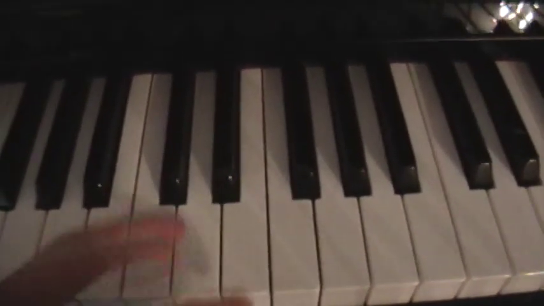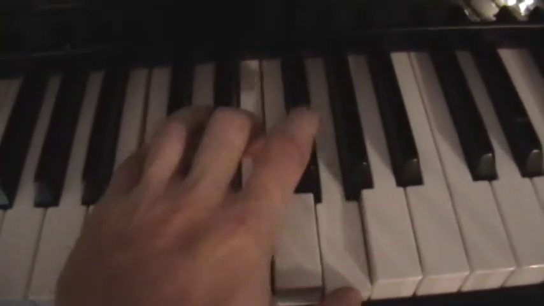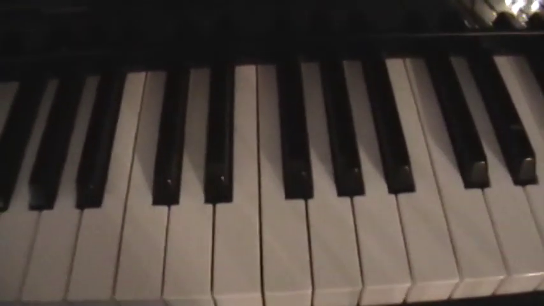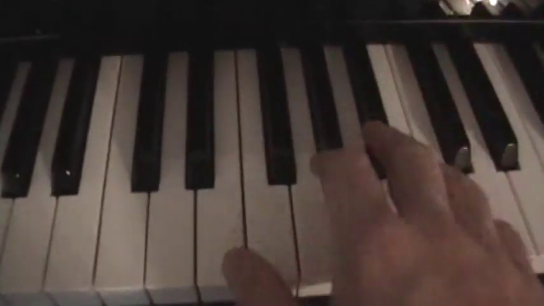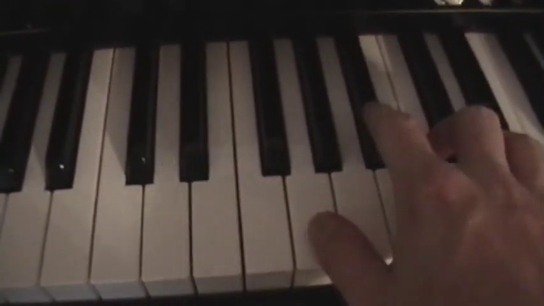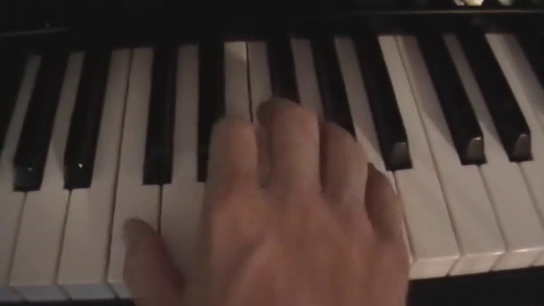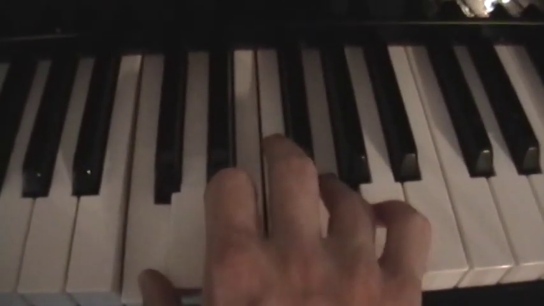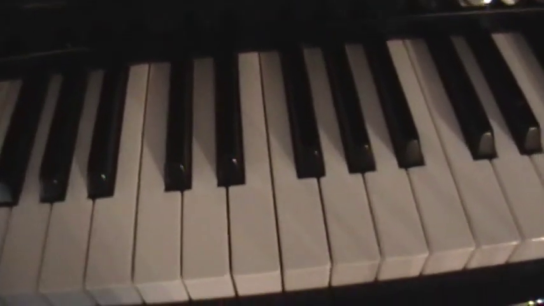And you can use a minor fifth of any chord, not necessarily the root. I could use the minor fifth of F, for example. So I could go, and that's effective as well.